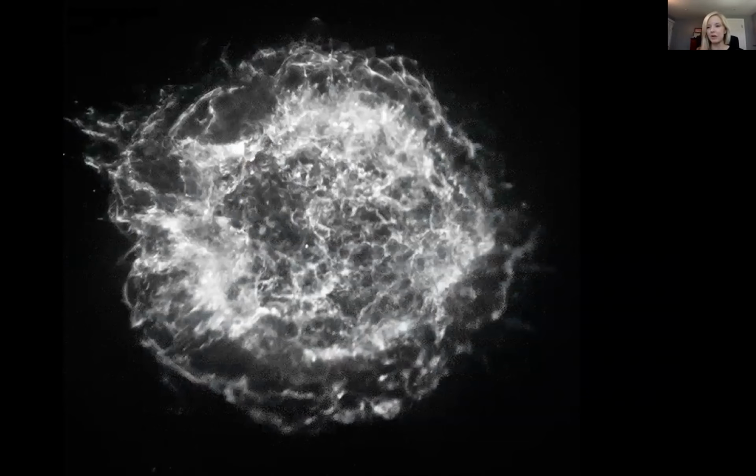If we zoomed out in our spacecraft to see Cassiopeia A, it wouldn't look like this at all because we can't see X-ray light, period. And it wouldn't even really look like the Hubble image that I showed previously, because Hubble magnifies and amplifies light so that we can see it a lot better.